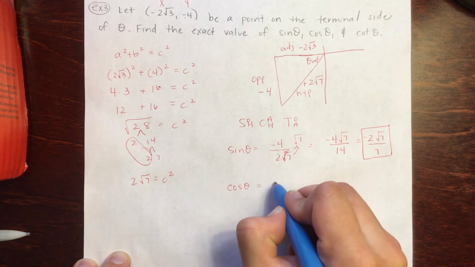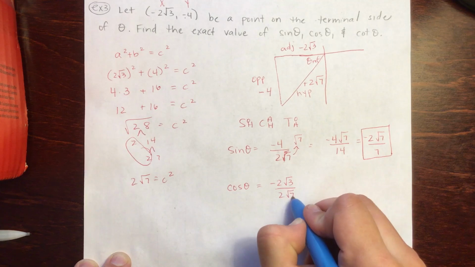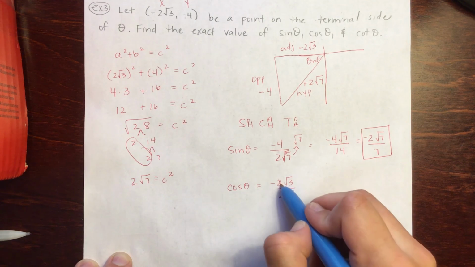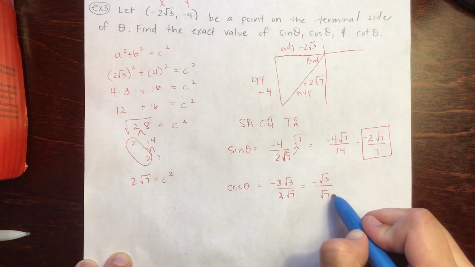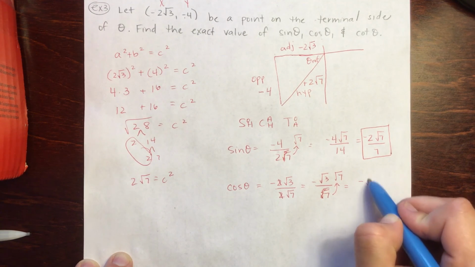Cosine theta, set up your cosine fraction. You can rationalize the 7 or go on and cancel out these 2's. And now rationalize the 7. This one was a very intense problem.